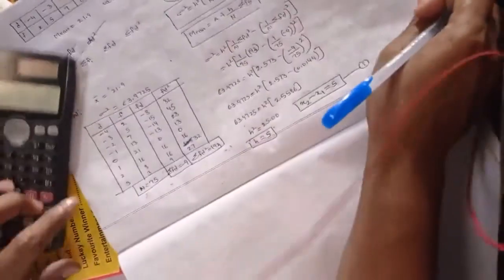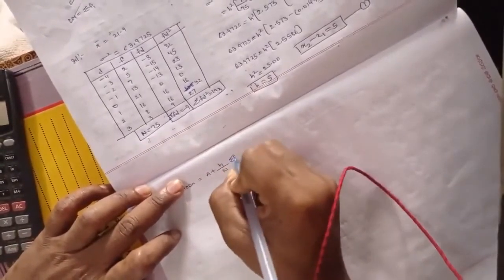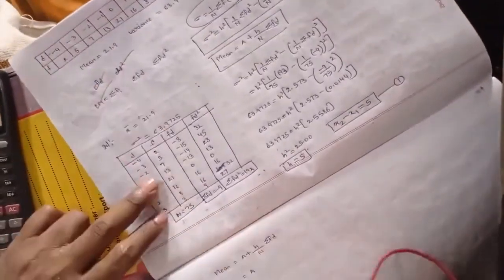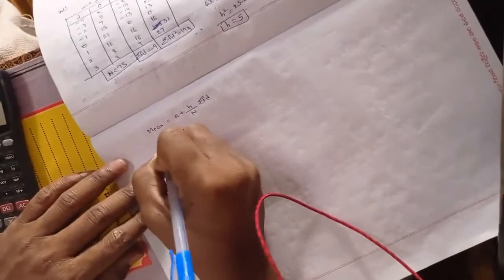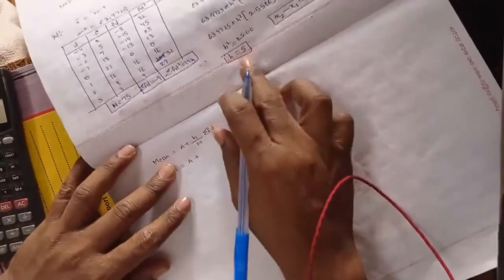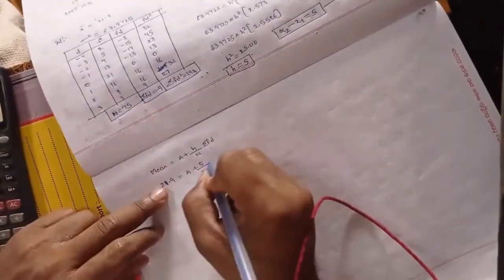So let us find another variable using the mean. So mean is equal to a plus h by n sigma fd. So what is a? We don't know. We have to calculate a value. But mean we know that's 21.9. So 21.9 is equal to a plus, what is h? h we now got as 5, 5 by what is n? N value is 75 and sigma fd is minus 9.